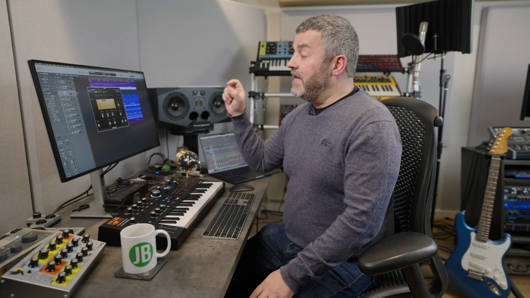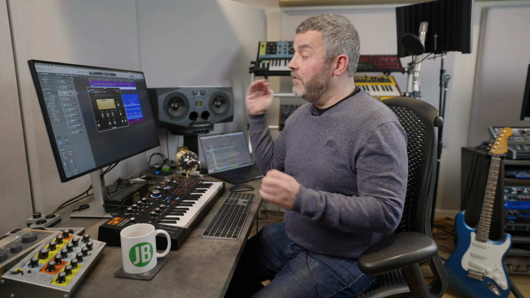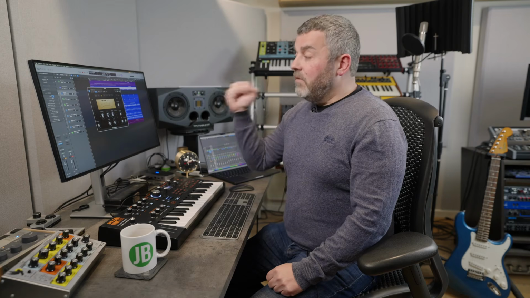So what I see people doing a lot when they're working with compression is that they set the overall makeup gain amount and they leave it at whatever setting they've gone for without factoring in how the attack time is going to affect overall volume. It's going to be really important that as you're adjusting attack time, you're also compensating for volume.